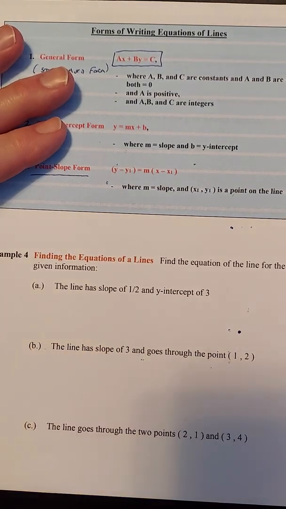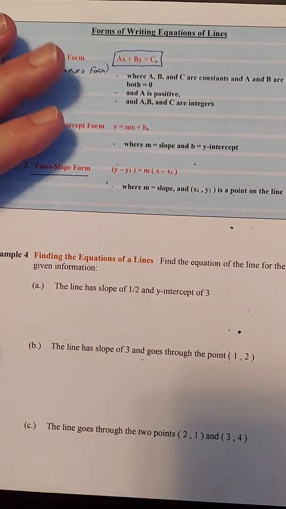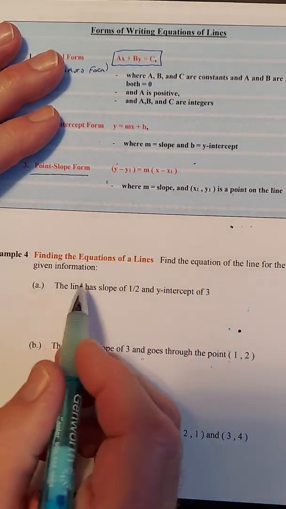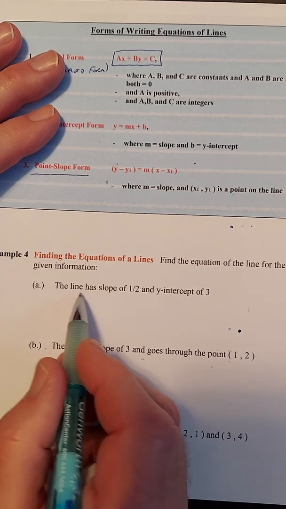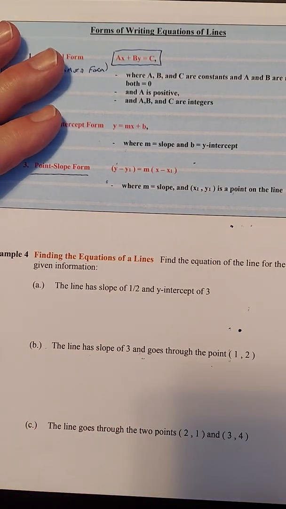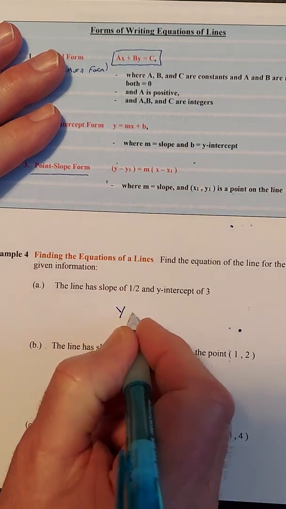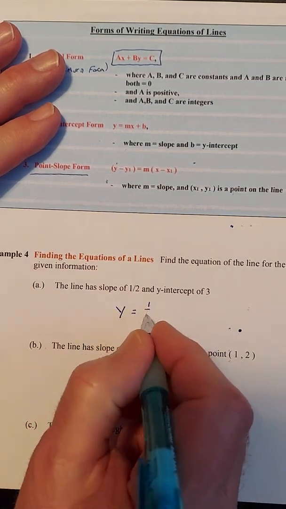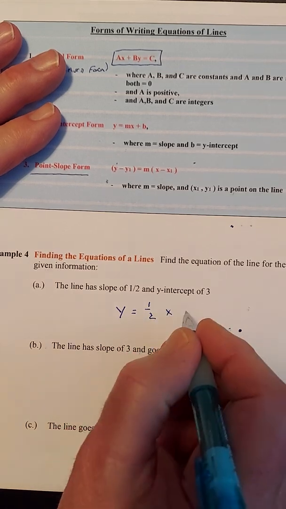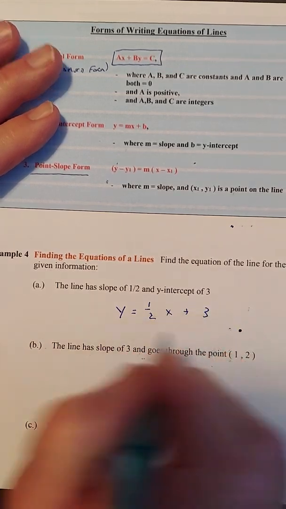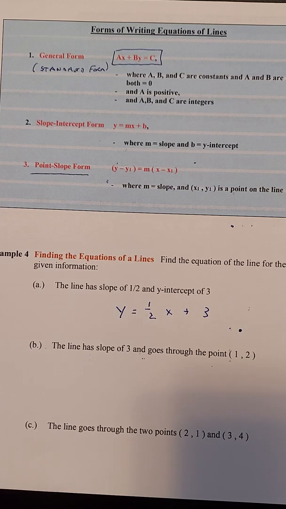I want to find the equation of a line, and this isn't too bad. This says find the equation of a line for the given information, and in this one, the line has a slope of 1/2 and a y-intercept of 3. Well, this one's easy. Y equals m, which is 1/2, times x plus 3. There's no work to that one. Everybody could get that. Okay, what happens when it gets harder?